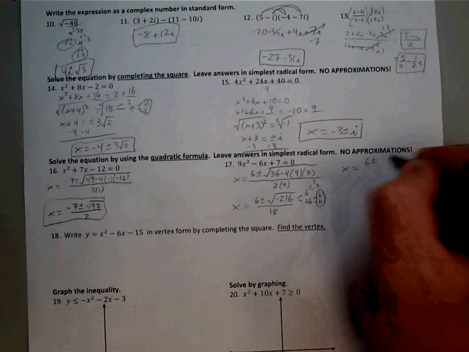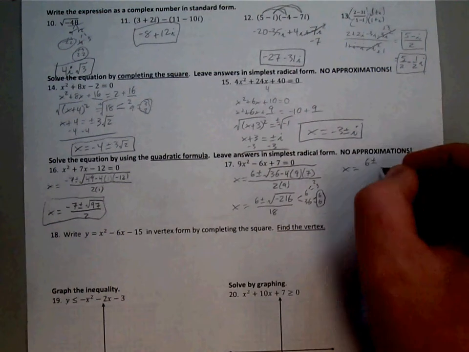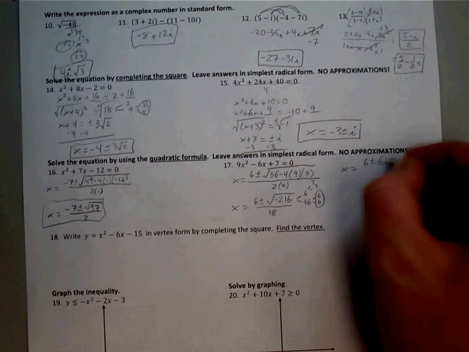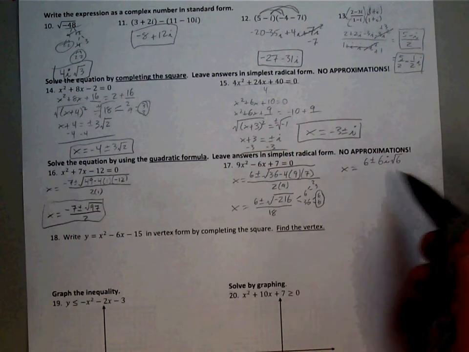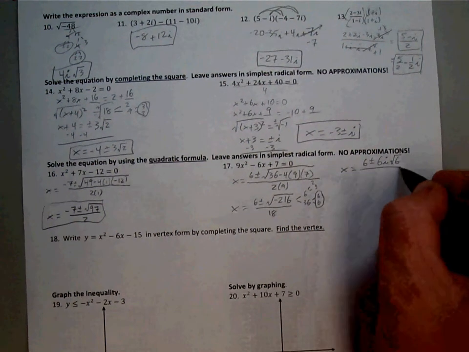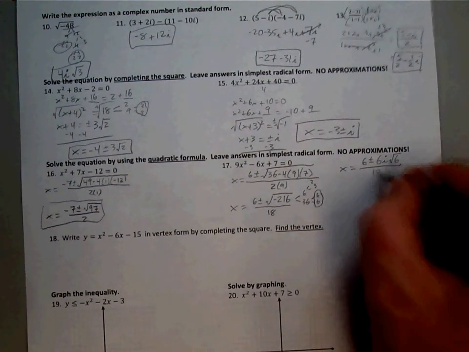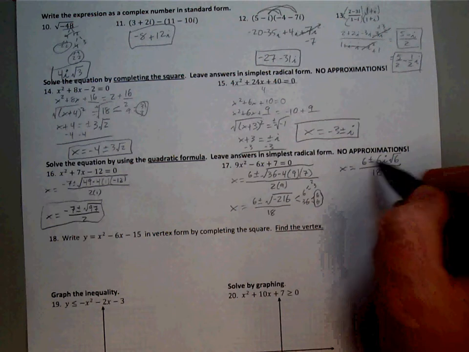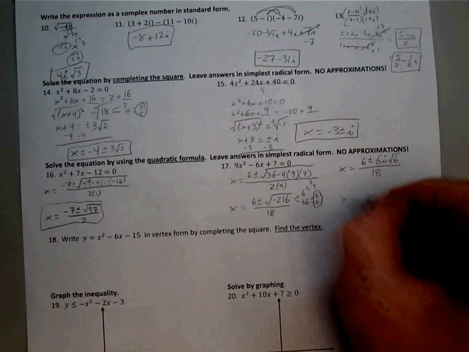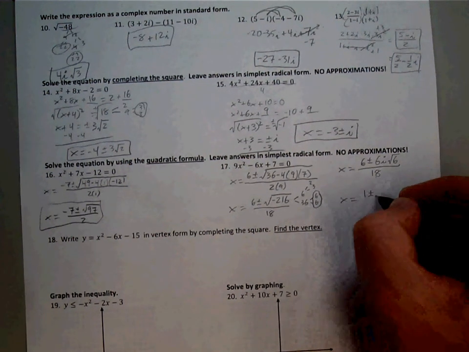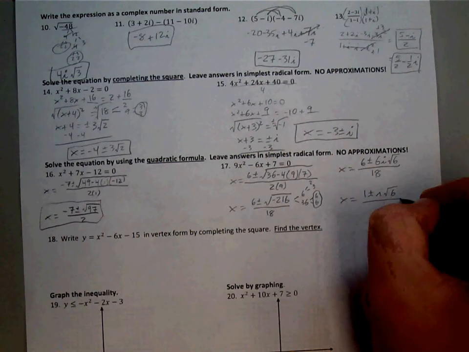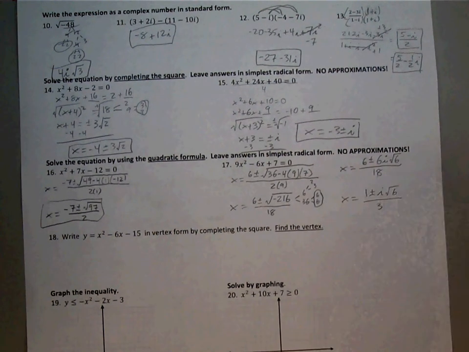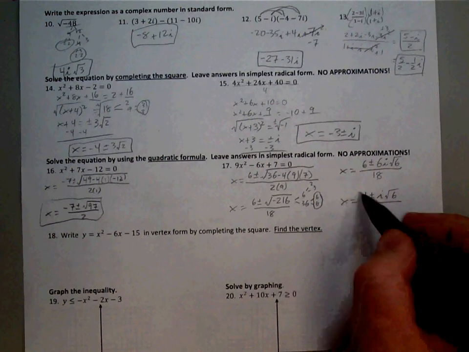So 6 plus or minus. There's an i there as well. So I get to pull a 6 out, I get to pull an i out, and then 2 times 3 gets multiplied back together to make a 6. It's all over 18. Now 6, 6, and 18 are all divisible by 6, so I need to divide them all by 6. 1 plus or minus i square root of 6 over 3. Don't touch the 6 inside the square root, only the coefficient.